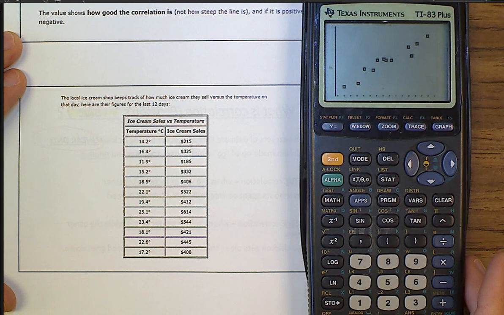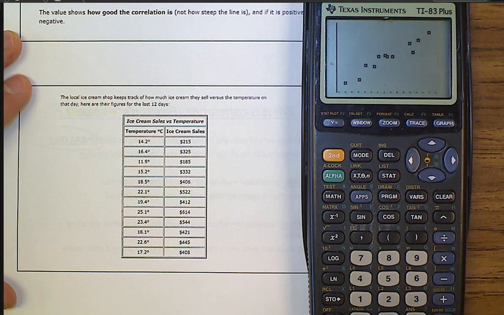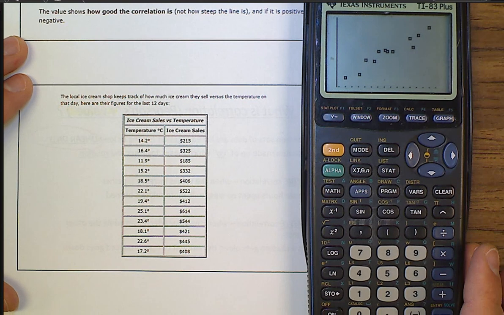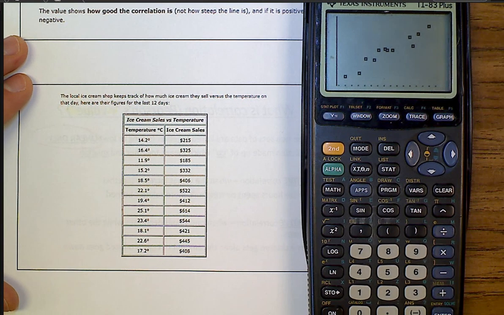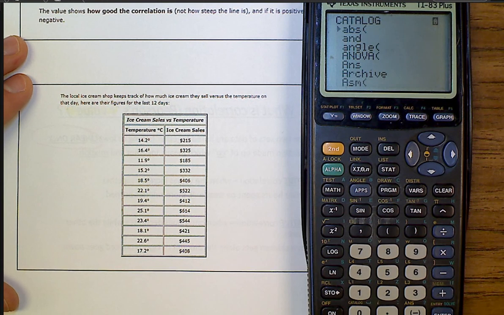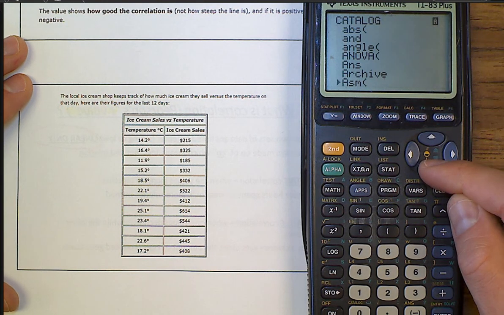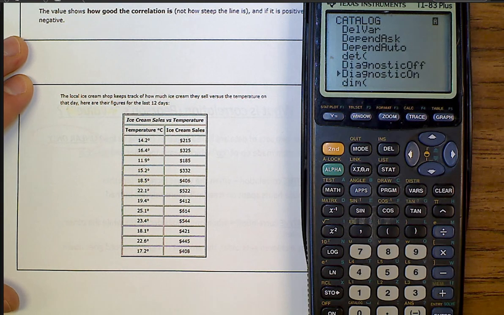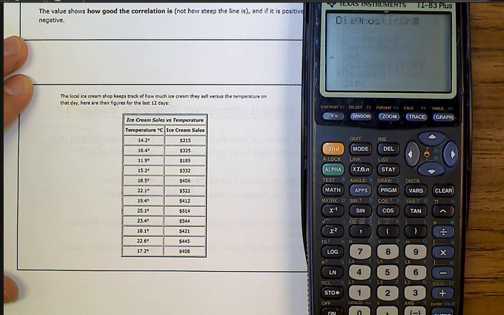So here's what we're going to do next. In order to do this, we need to turn on our diagnostics, which is new for you. You have not done this, so here's how it works. You'll see right above the number 0, it says catalog. So we're going to hit second 0. And we're going to scroll all the way down. This takes a while. You can just hold it down. It's in alphabetical order. So you're going to go down to D, and it should say diagnostics on. So we're just going to hit enter on that, diagnostics on, and hit enter again, and it says done, so it's on.